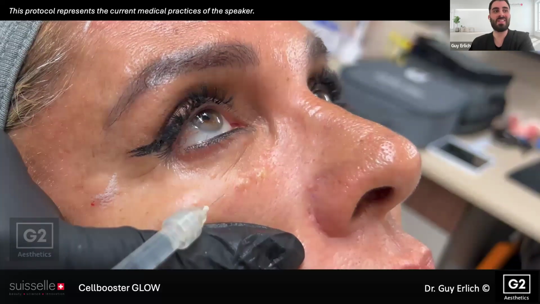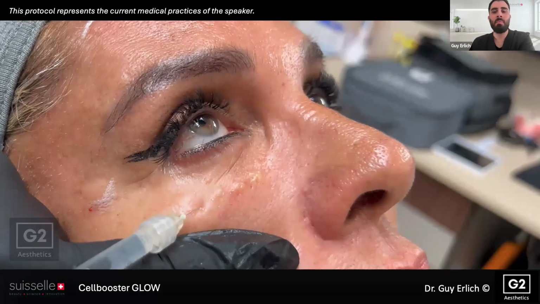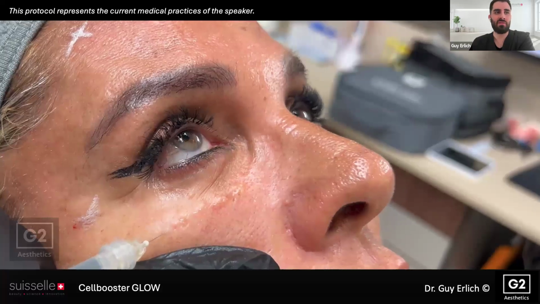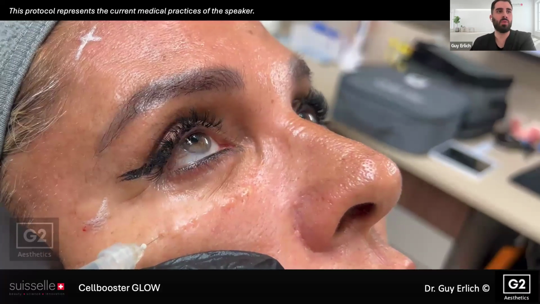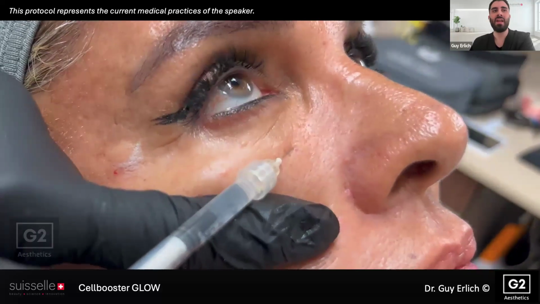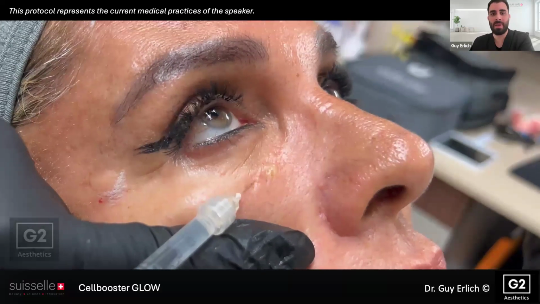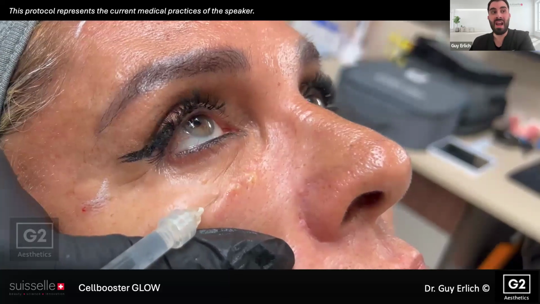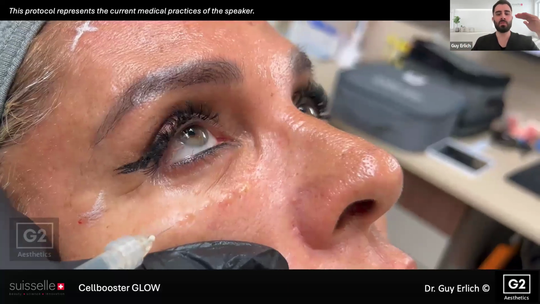Notice that I'm using the same needle, the invisible needle, but I'm using a much higher angle for injection. So no 45, but closer to 180 or 130 degrees in order to reach the uppermost layer of the dermis, the papillary dermis, which is found below the basement membrane where the melanocytes exist. So the only thing that I change is my angle.